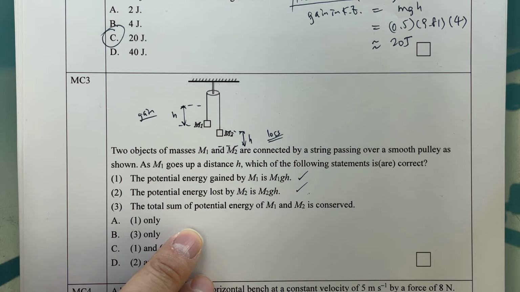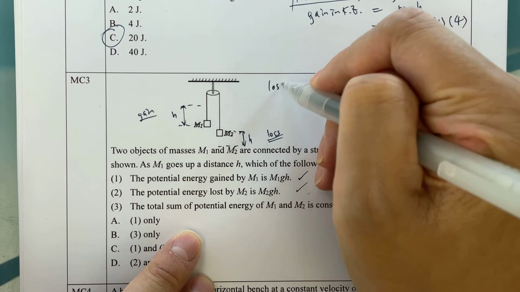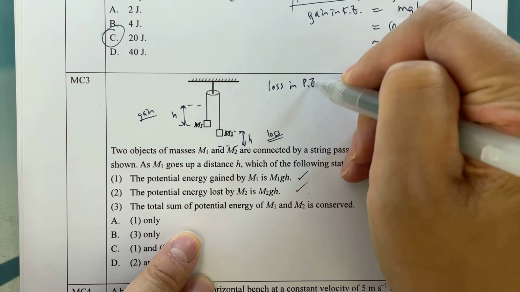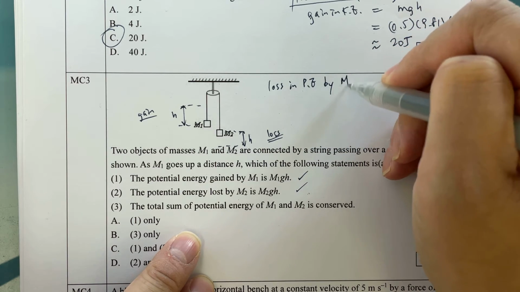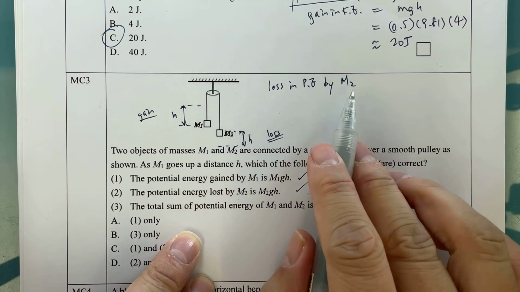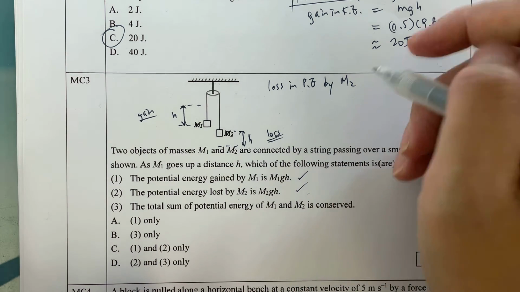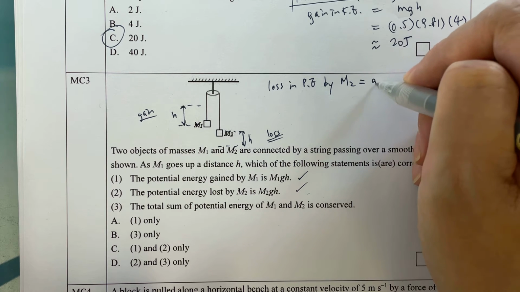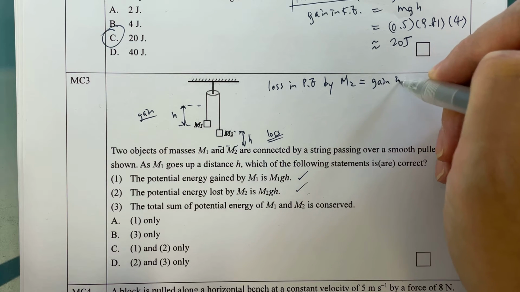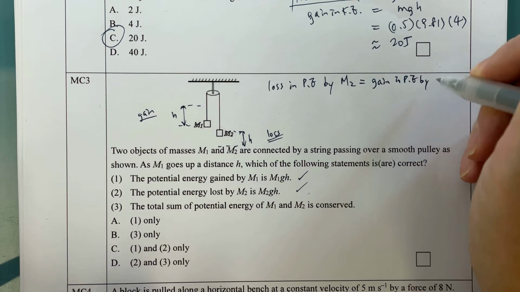So what we should know is that the loss in PE by M2, now this mass is losing PE, right? And the loss of this PE should be, some of that would go to the gain in PE by M1.